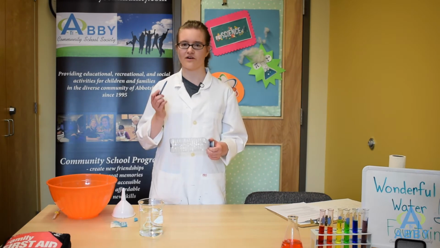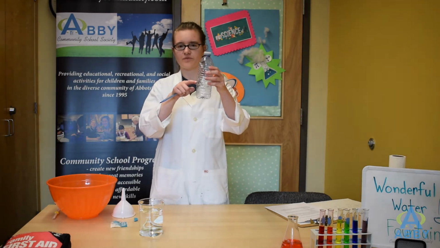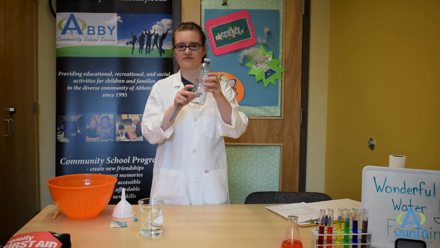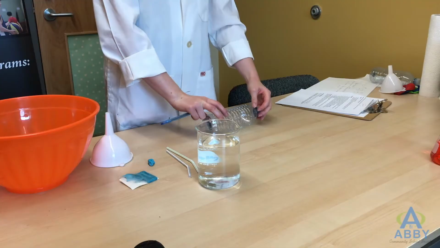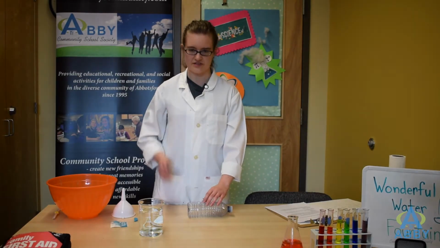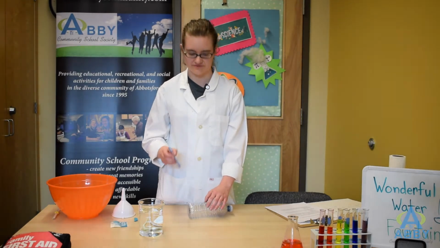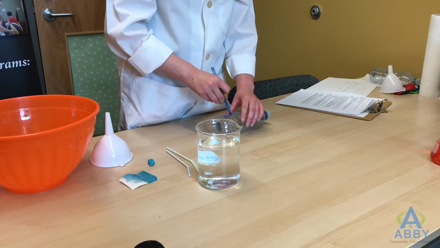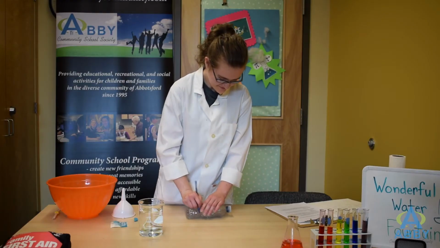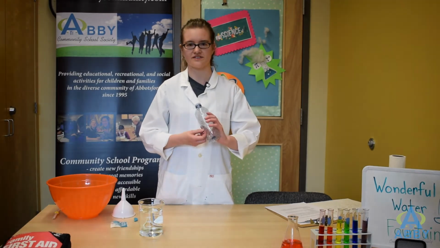We want to poke a hole into the bottle about 1/3 of the way from the bottom. And we want to poke a hole in the side of the bottle using the pen. So for this, I'm going to put the bottle on its side on the table so I have a nice firm surface. I'm going to take the pen and carefully put a hole in the side of the bottle. There we go. So now I have a hole in the side of my bottle.